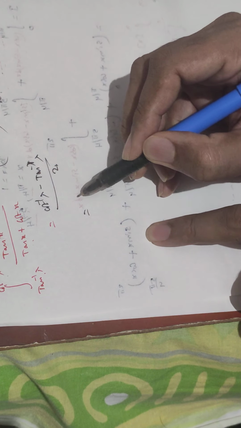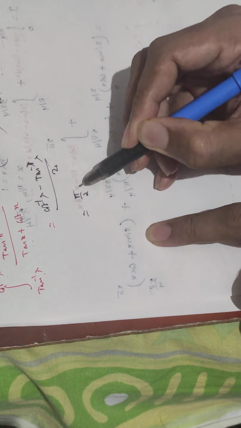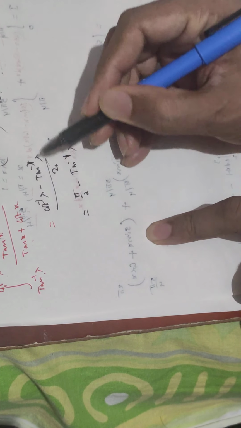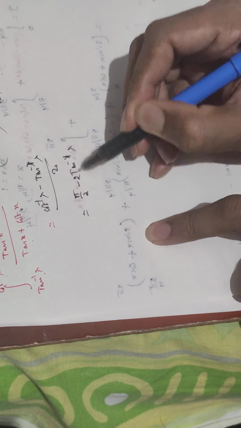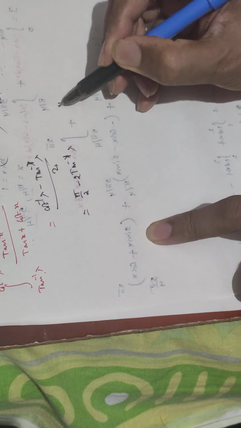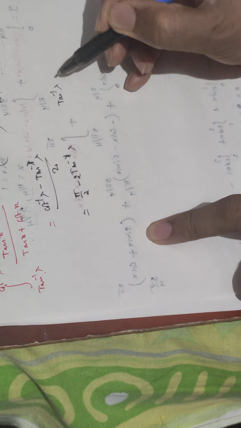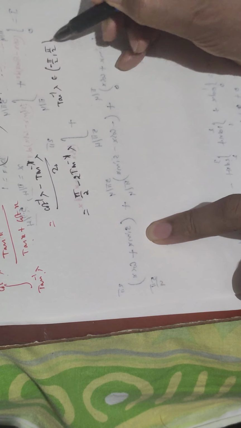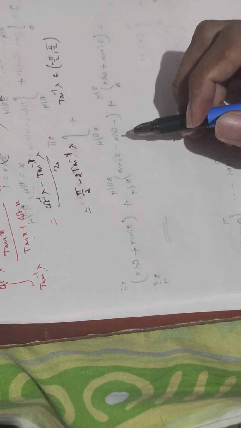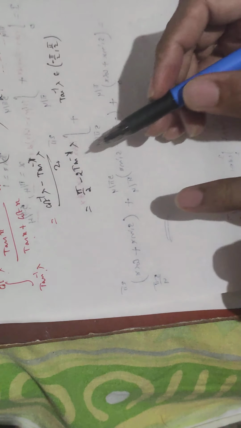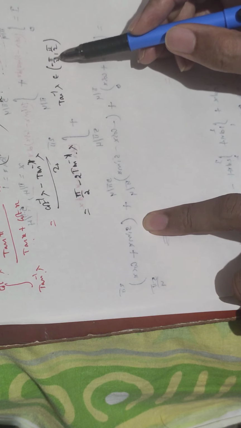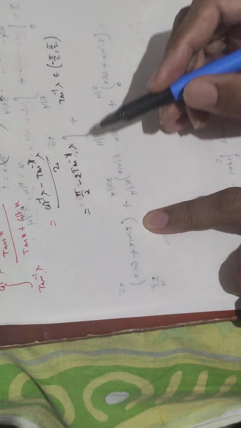Cot inverse lambda can be written as pi by 2 minus tan inverse lambda, minus tan inverse, so here we will get 2 tan inverse. What is the range of tan inverse x? Tan inverse x always lies between minus pi by 2 to pi by 2, open interval. So that you will get the range.